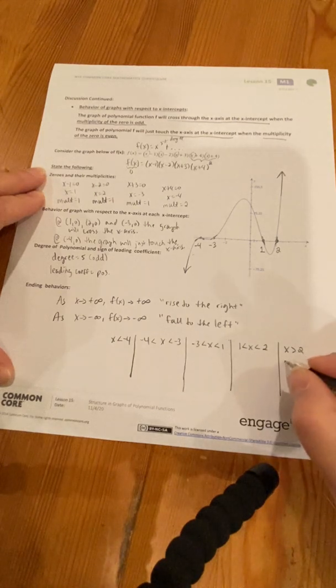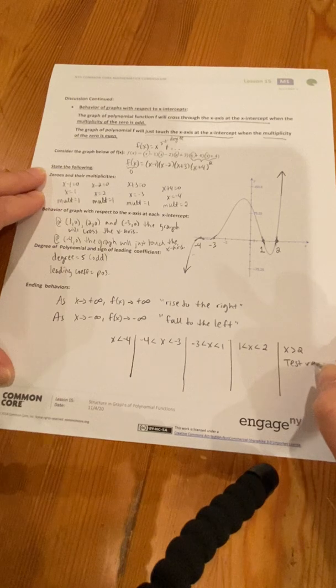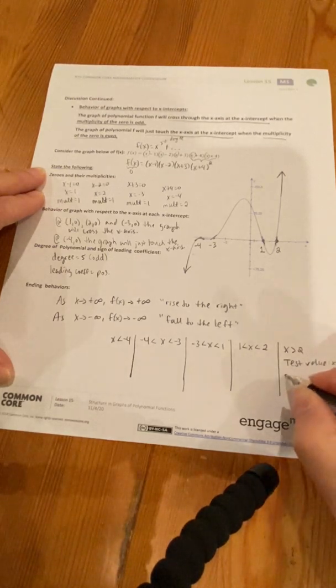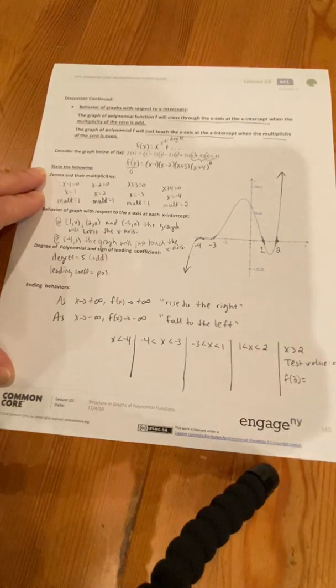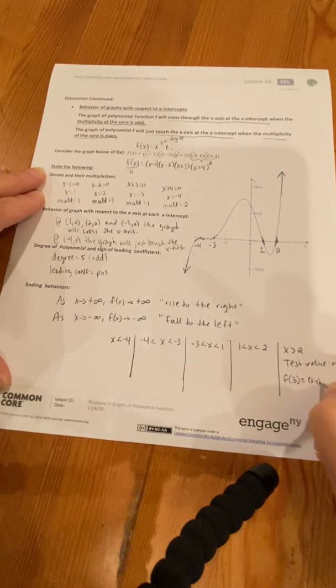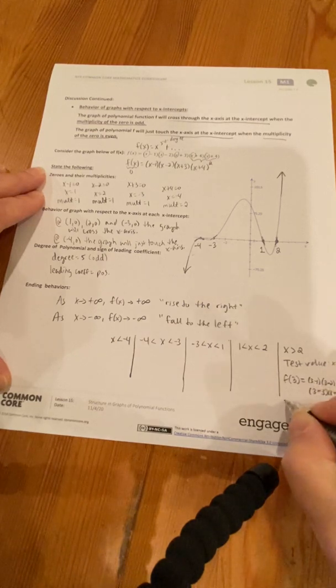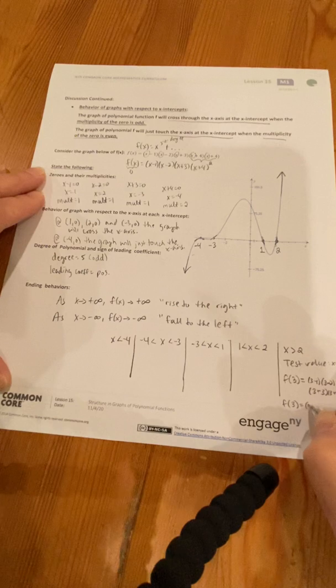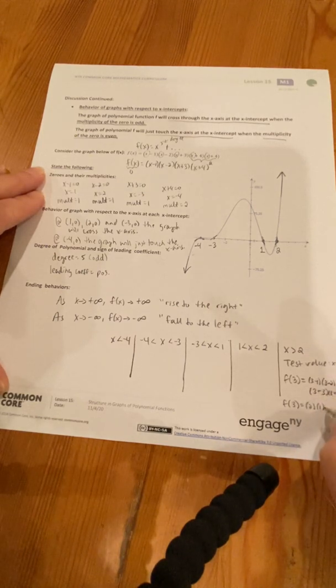So for x's that are greater than 2, I would pick a test value, let's say, of x equals 3. And then I would find out what is f of 3, right? So I would come here, I'd use the factored form, and I would just go 3 minus 1, 3 minus 2, I'm going to run out of room, 3 plus 3, and 3 plus 4 quantity squared. So I would have 3 minus 1 is 2, 3 minus 2 is 1, 3 plus 3 is 6, 3 plus 4 is 7, and 7 squared is 49.